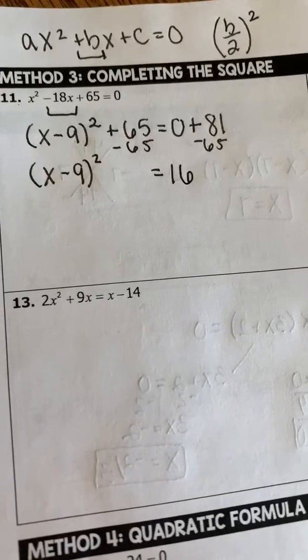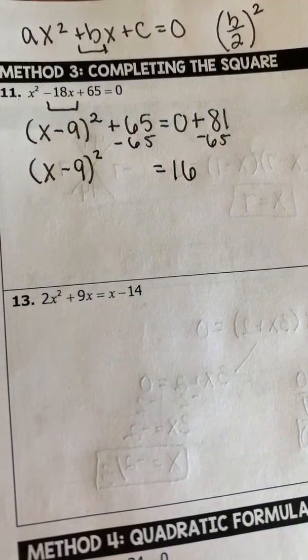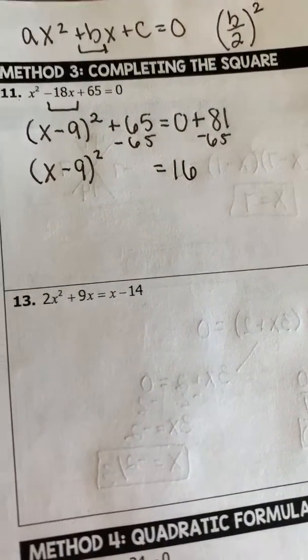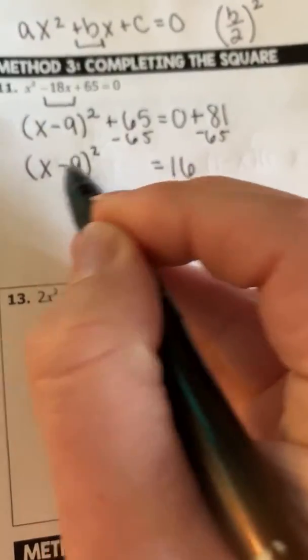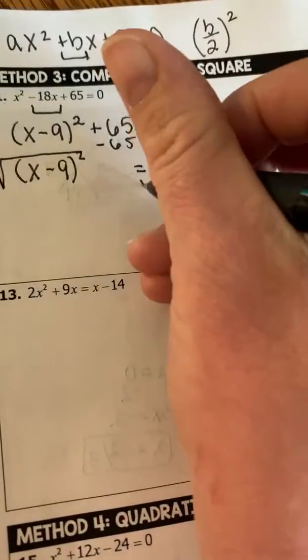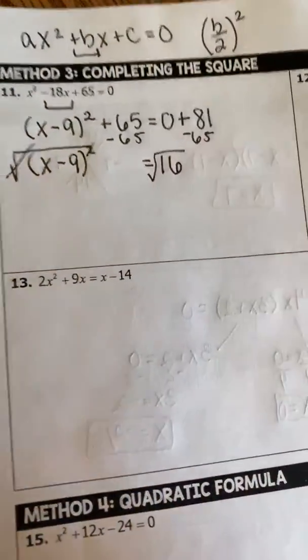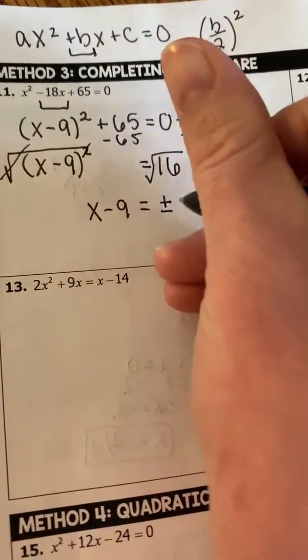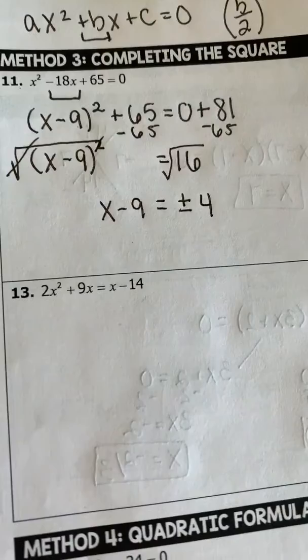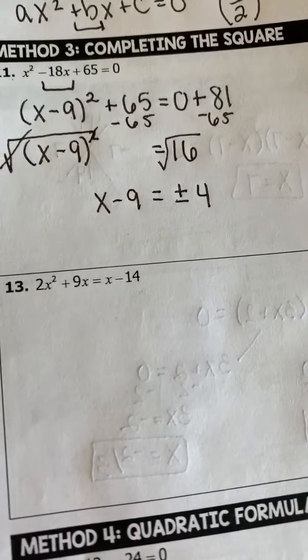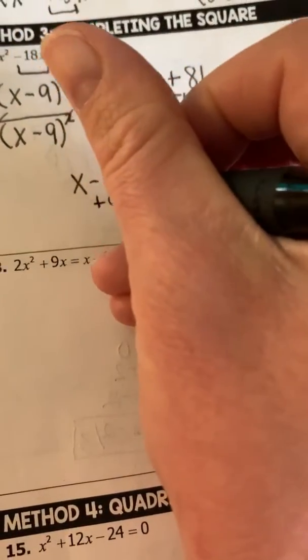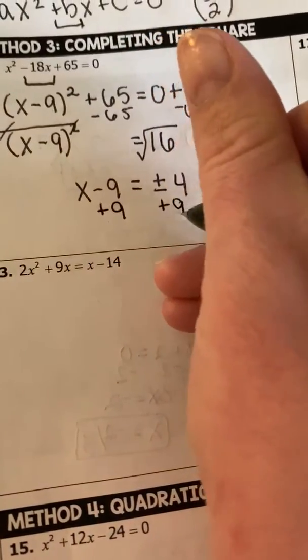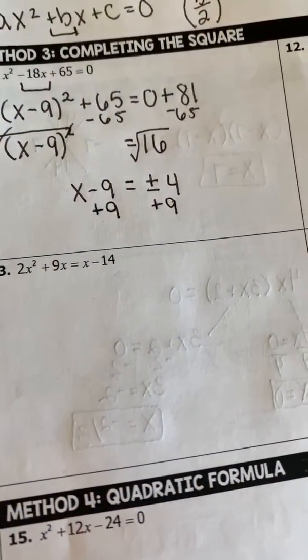All right, now it's in perfect square form, so we want to get x by itself. Right now, all of x minus 9 is being squared, so we want to undo that. We want to square root both sides. The square root and the square cancel. That leaves us with x minus 9 equals plus or minus 4. We can't forget that plus or minus sign. All right, now our final step is to add 9 to both sides, and we will have 2 answers.